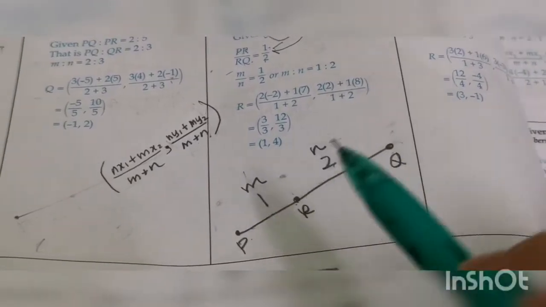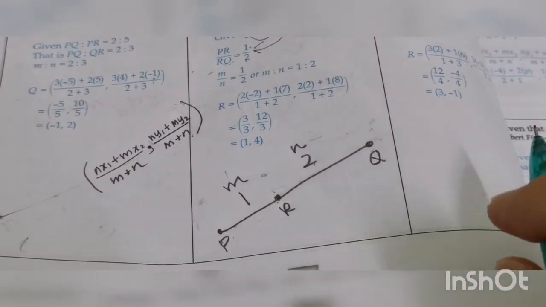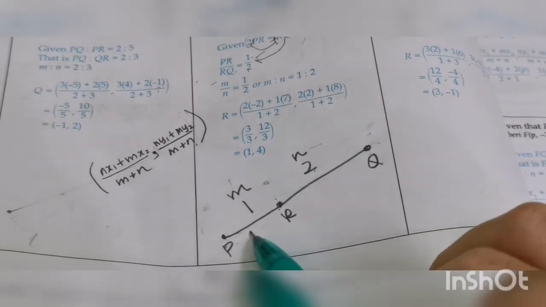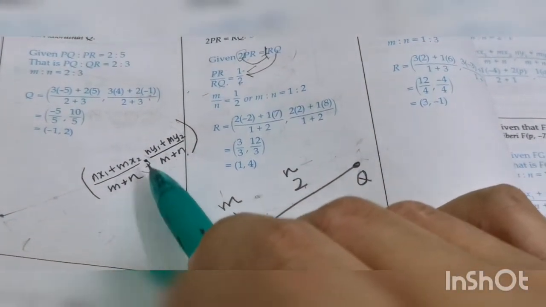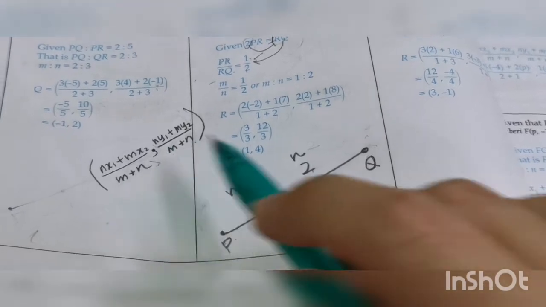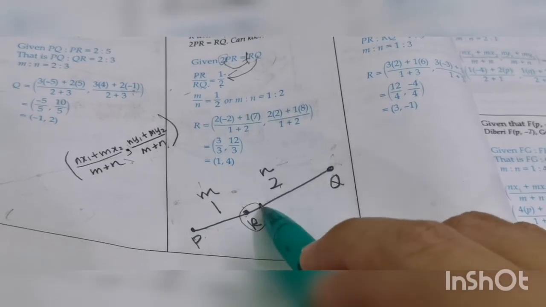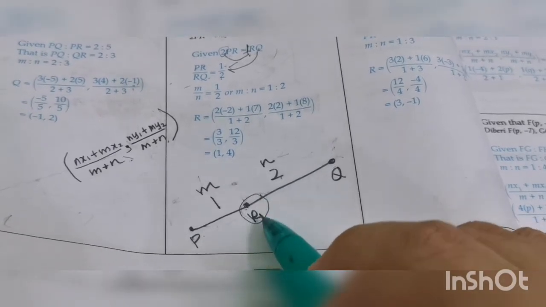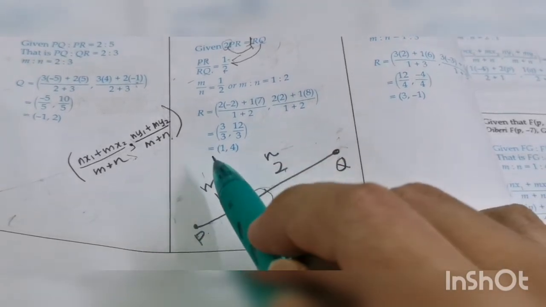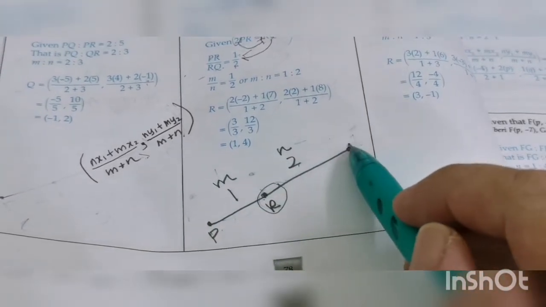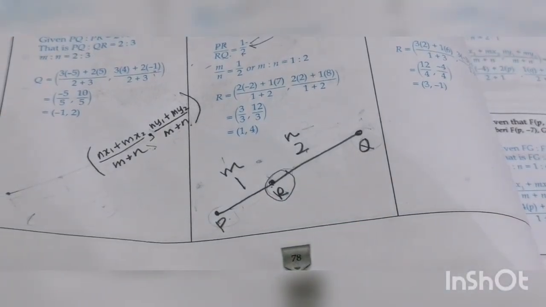After you draw the line like this, you can start putting the information into the formula. Why are we using the internal formula? Because the question asks you to find R, which is the point in the middle, so we use the internal formula, which is a plus. If the question asks you to find the point here or here, we use the external formula.